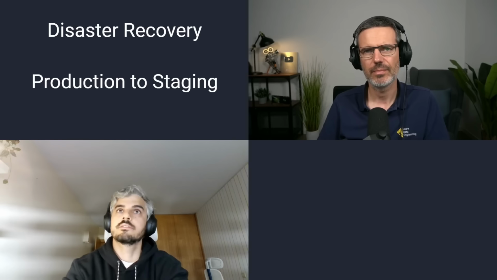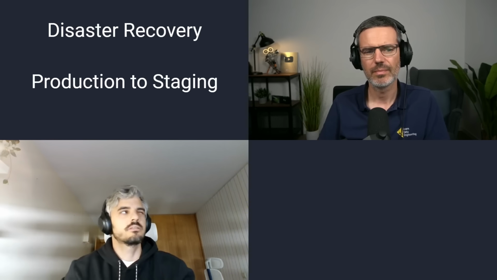Is that also the use case that is most used, or is it this one from production to staging environment? So I think disaster recovery is maybe one of the ones that we've seen the most. So keeping the secondary cluster. Then yes, production to staging, especially if you don't have a lot of restrictions around your data.